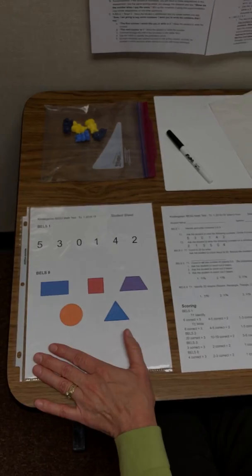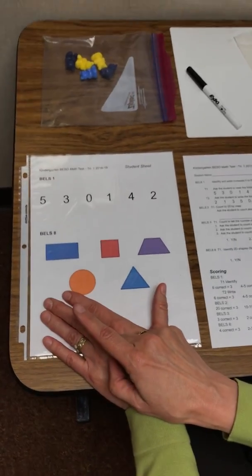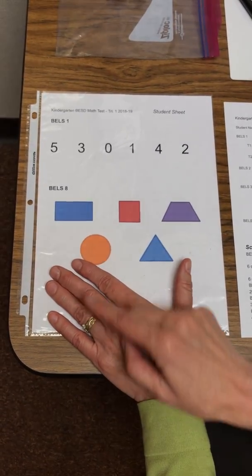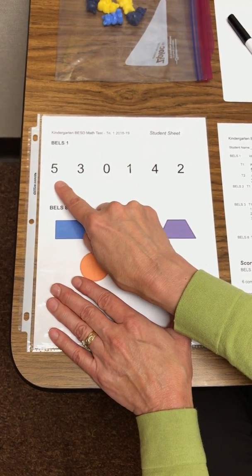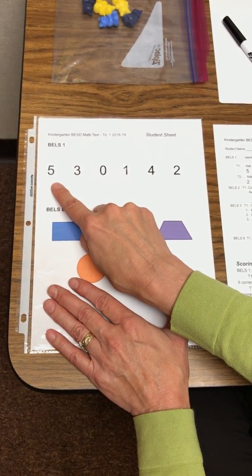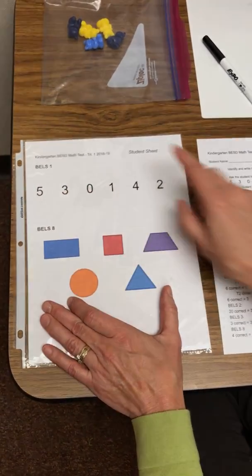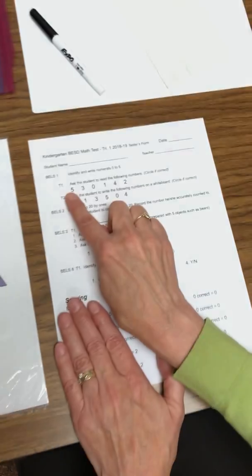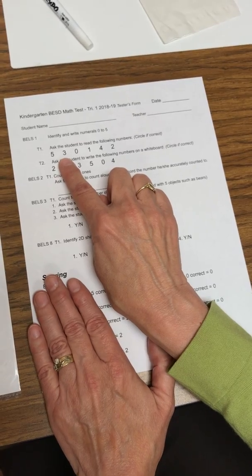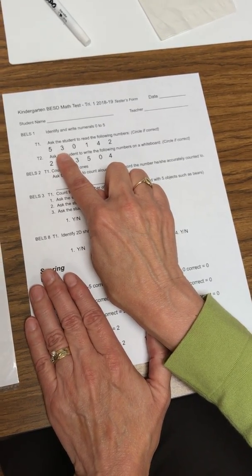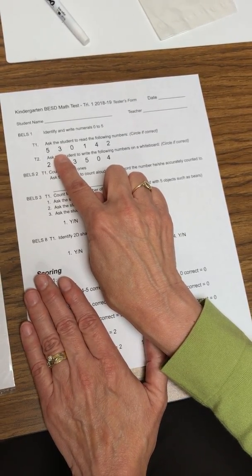Kindergarten BELS Target 1, you would say, I will point to each number and you tell me what the number is. Then pause for 3 seconds on each number to allow for the student to respond. If they do not respond, proceed to the next number. On your tester form, you will circle the numbers if the student responds correctly. If they self-correct before you go to the next number, you may count it as correct.